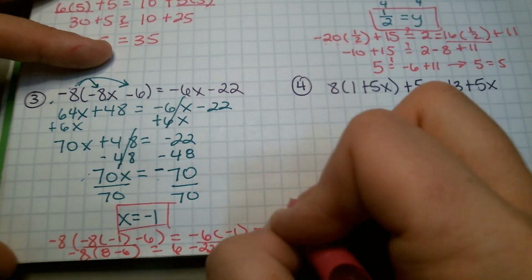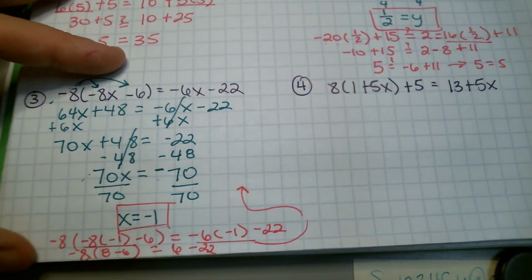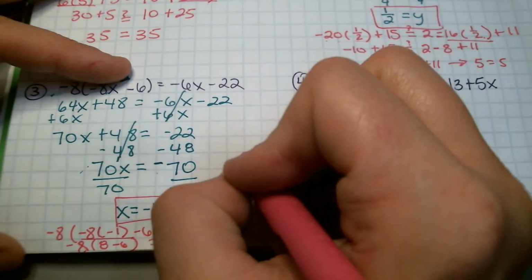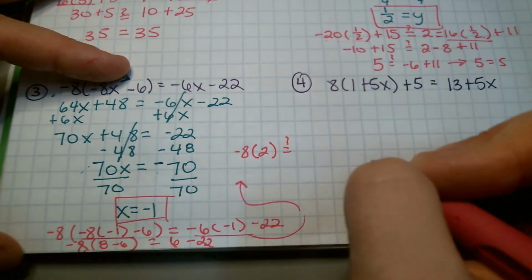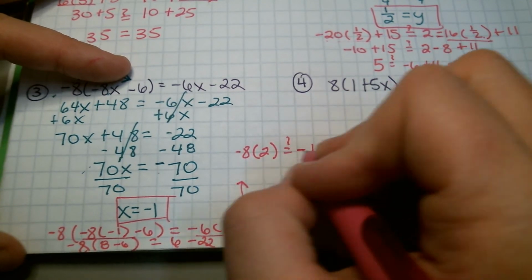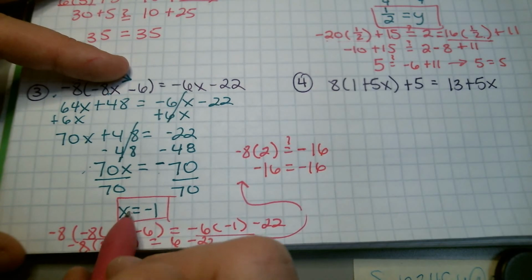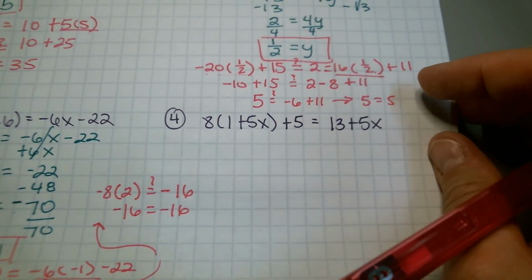All right, let's continue this up here. So on the left side, 8 minus 6 is 2. So we've got negative 8 times 2. Does that equal 6 minus 22? Well, that's a negative 16, and negative 8 times negative 2 is negative 16, so it works. So that is the correct solution. All right, very last problem.